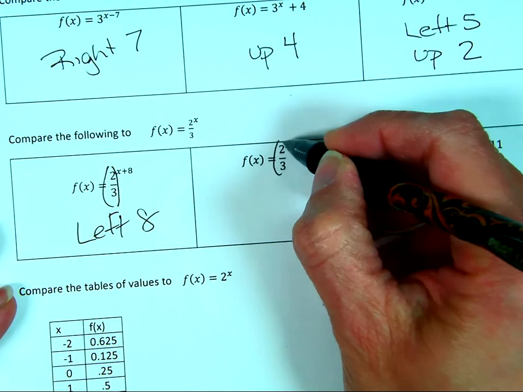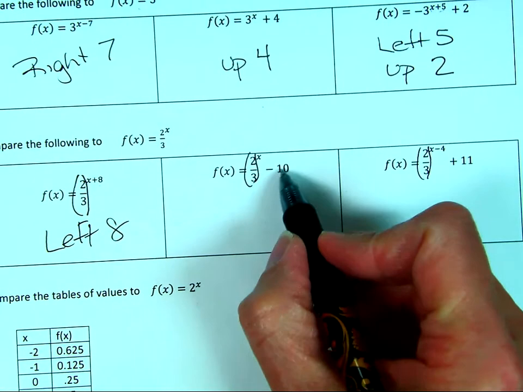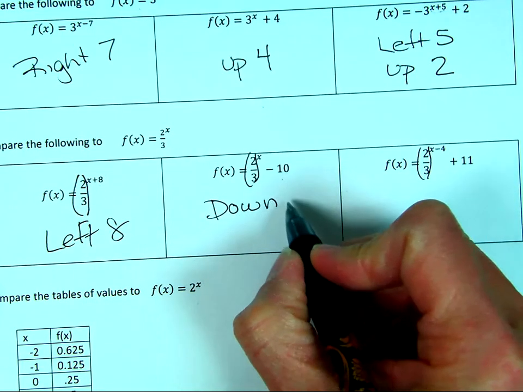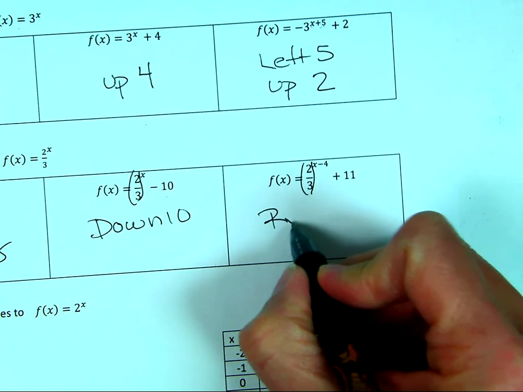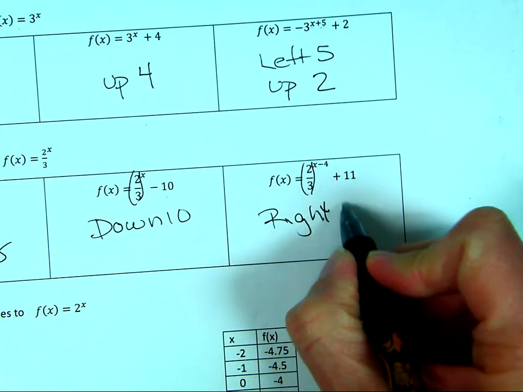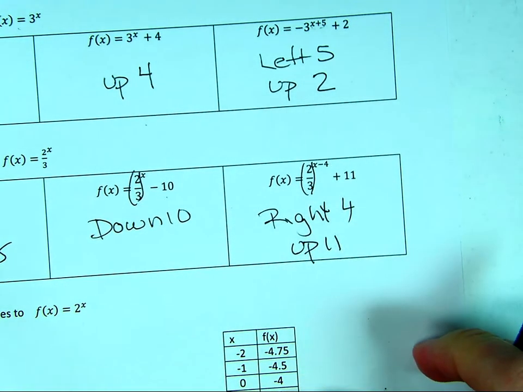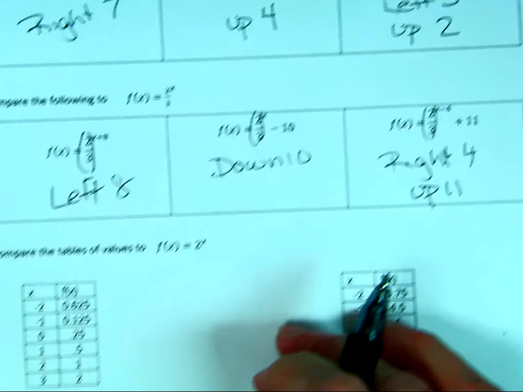And here again, I forgot my parentheses on these. So on this one, it's not up with the exponent, so that means it's up or down, and since it's negative, it's down 10. And over here I have both things going on, so I know it moves right 4 and up 11. So you just have to remember that when it's up with the exponent, it's left or right, opposite of what you would think, and when it's not in the exponent, it's up or down.